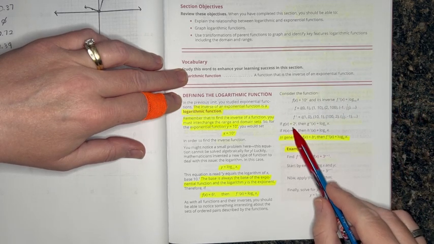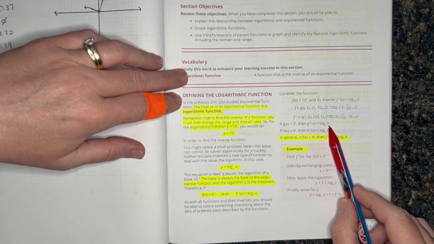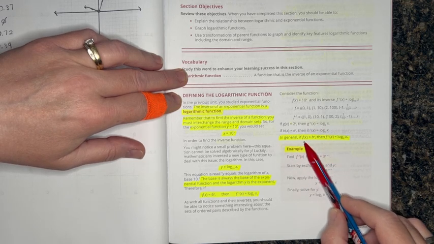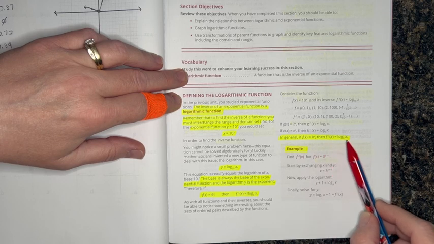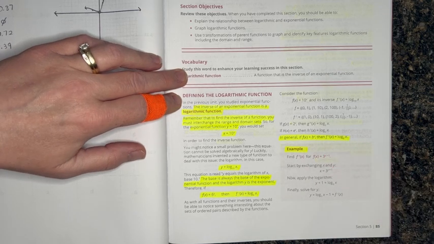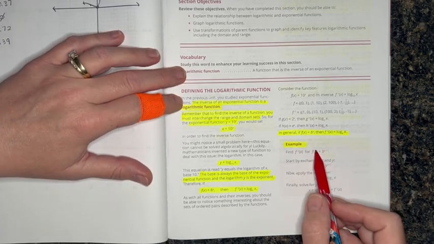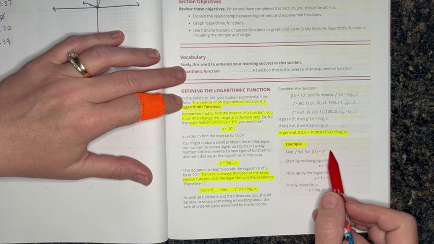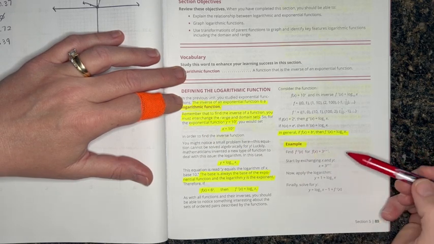So if g of x is 2 to the x, then the inverse of g of x is the log base 2 of x. In general, if f of x equals b to the x, then the inverse is the log base b of x. Okay? The example here. Find the inverse of f of x equals 3 to the x plus 1 power, right? The quantity x plus 1 power.